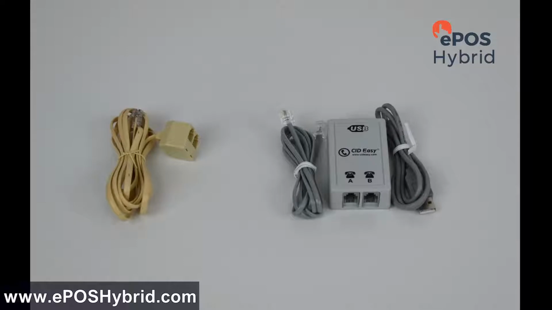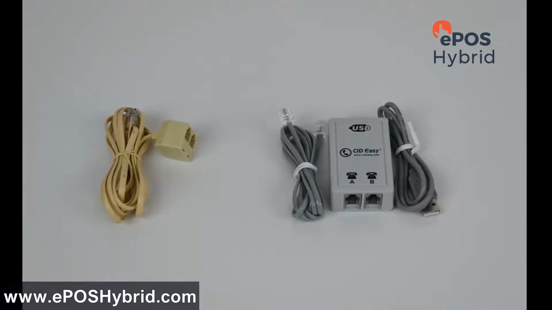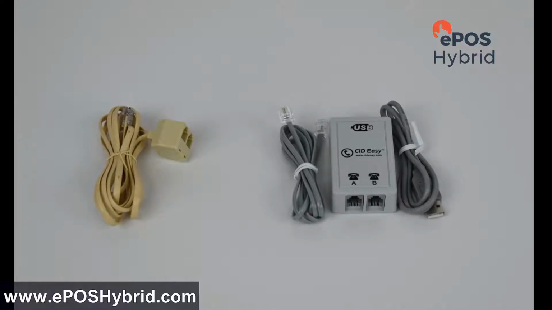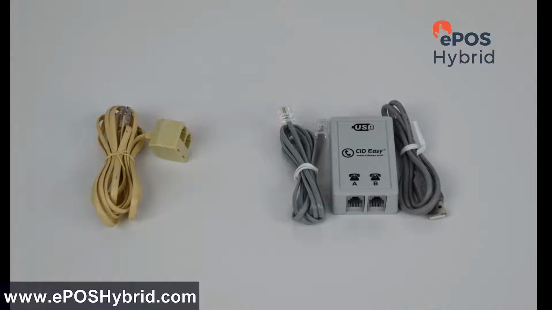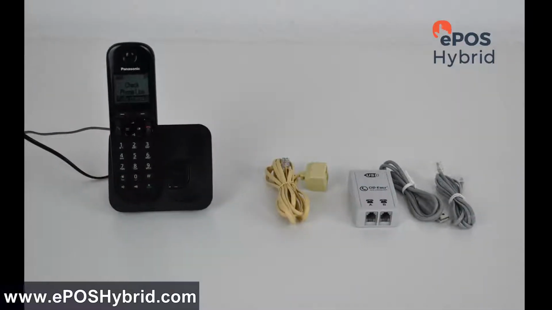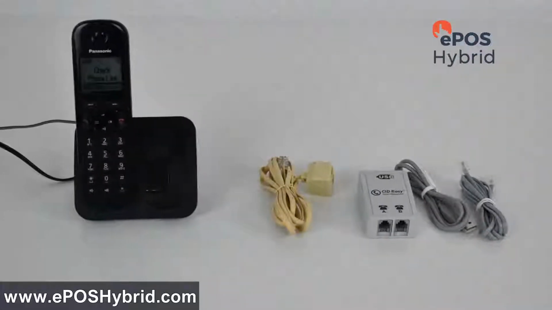In this video, I'm going to show you how to connect your caller ID to your ePOS terminal. In the box, you will find the caller ID itself, a couple of extra gray cables, and the yellow adapter. You will also need your phone with these elements to be able to perform the installation.